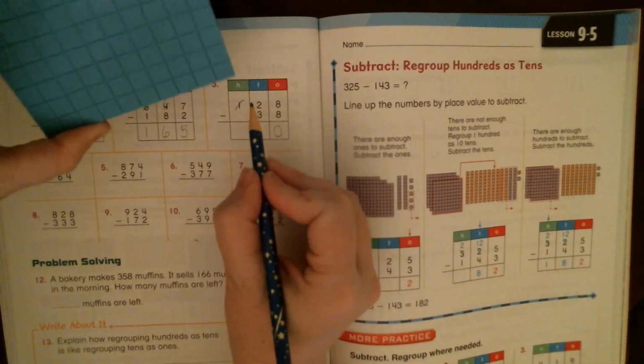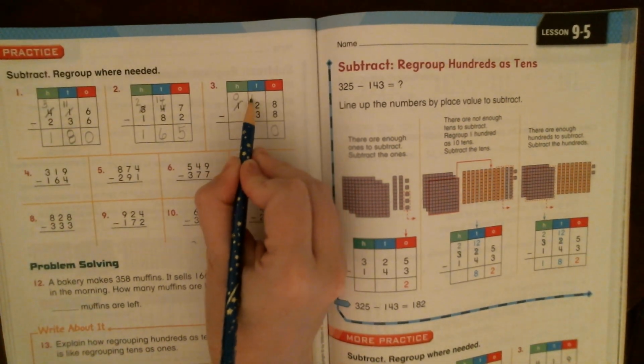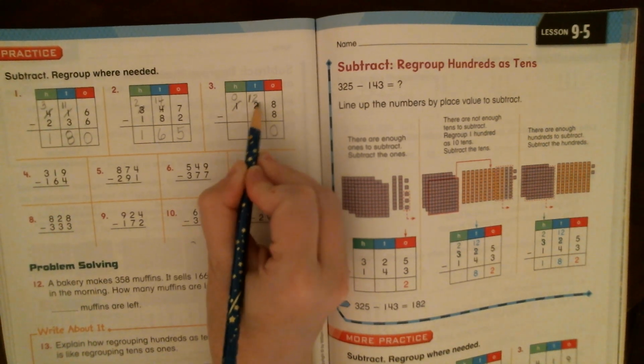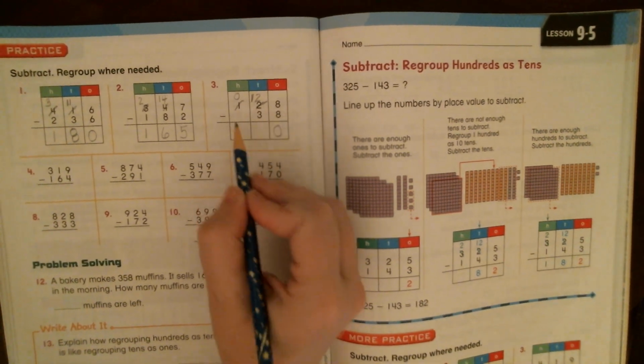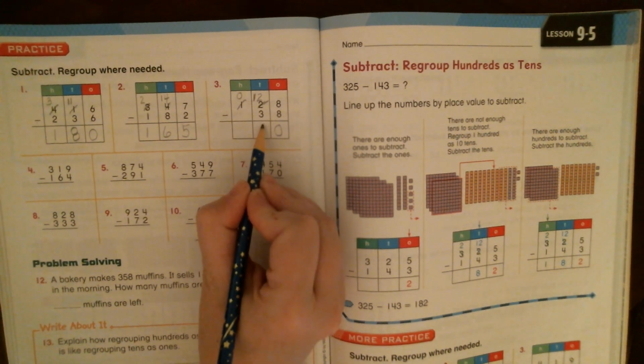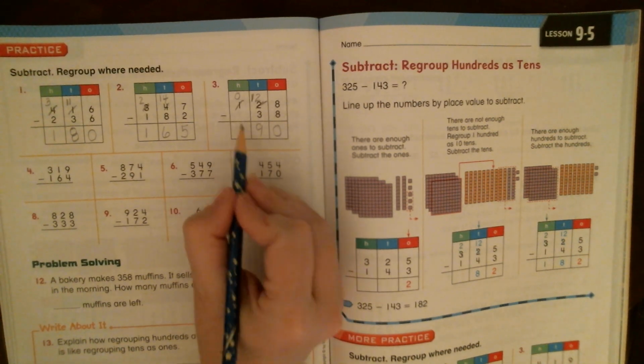I get this 100. So now I have 0 hundreds there. I move it to the tens place where I break it into 10 tens plus the 2 tens that were already there. I now have 12 tens to work with. 12 tens minus 3 tens is 9 tens. 0 minus 0 is 0.